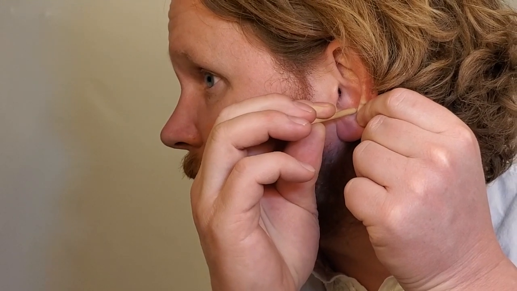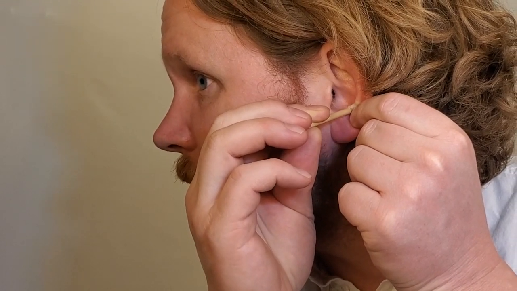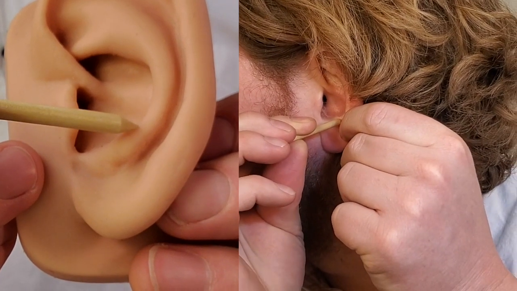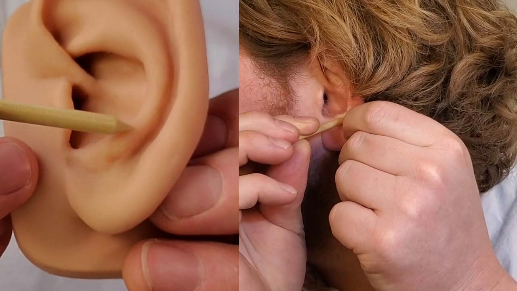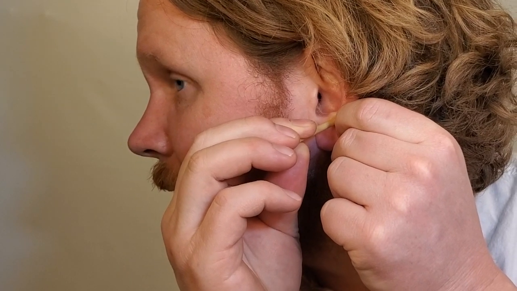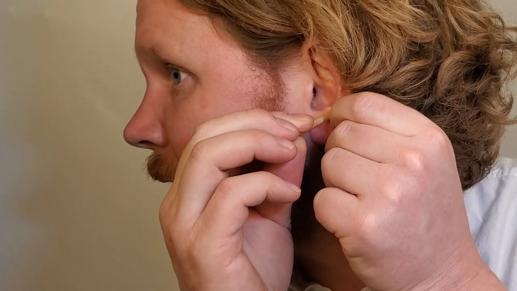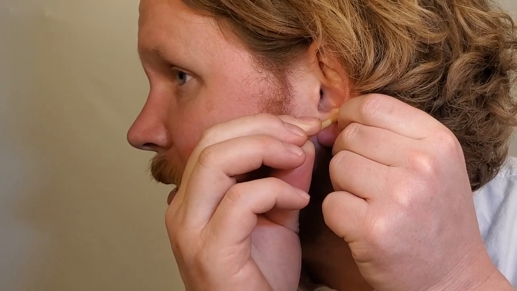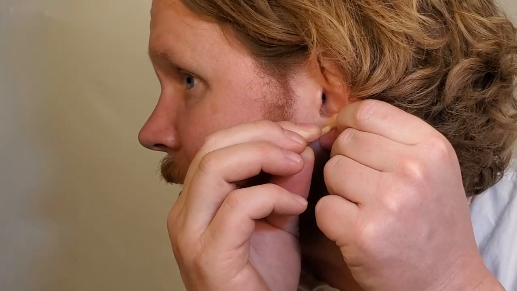So I'm going to spend some time treating this point here. Again, I'm just moving the golf tee a little bit, and you can either count about 30 seconds, 40 seconds perhaps, or you can go by how it feels.